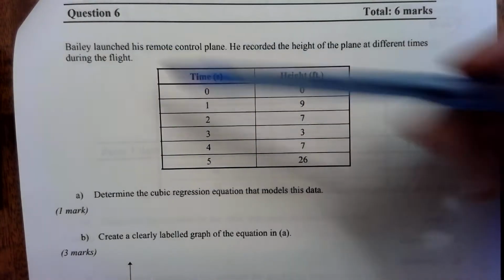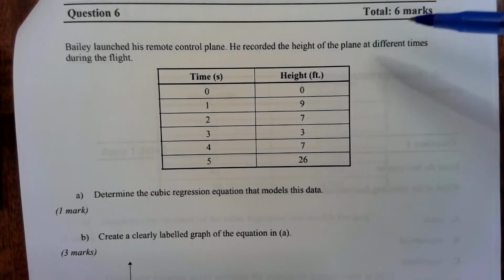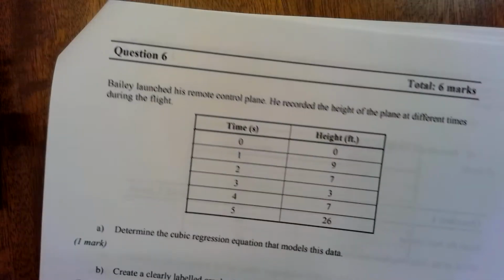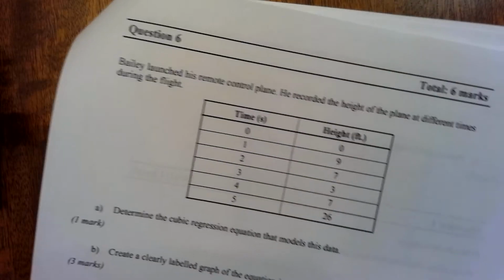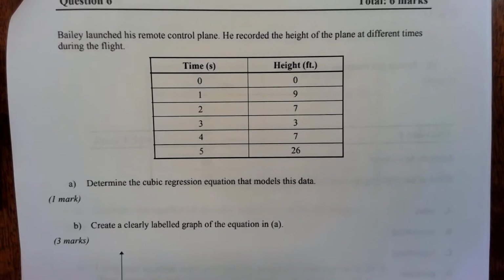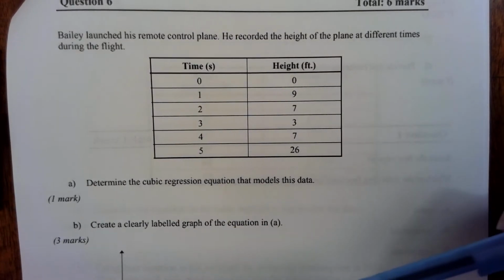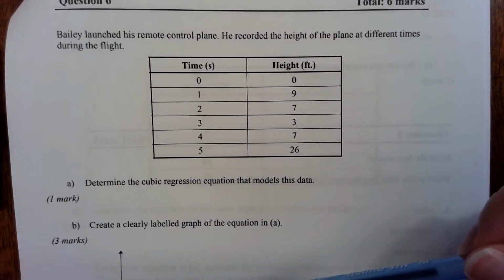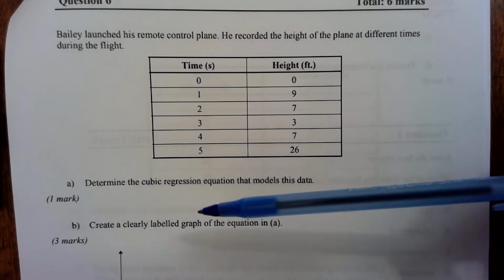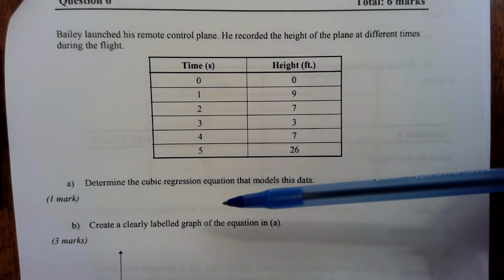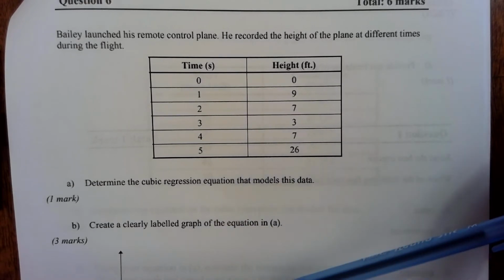So this is question 6 in the old exam. It's worth 6 marks in total, and there's an A, B, and a C and a D going on here. Now the biggest thing with these questions, especially when there's an A, B, C, D part, the number one thing I want you to remember is that you know how to do at least parts of this.